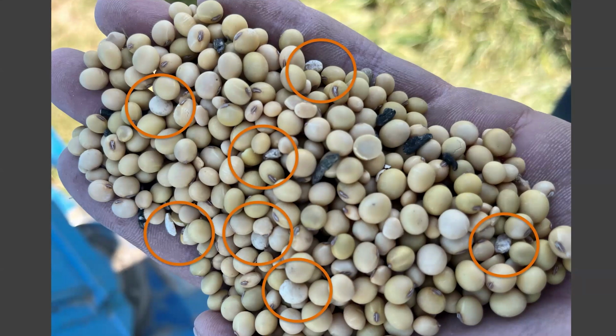These mummies are infected with Sclerotinia sclerotiorum, the fungus causing white mold. They reduce the grain quality and change the oil and protein content. But also, if these are seed beans being planted the next year, they are potentially going to lead to greater infections outward from that, or poor stand because of that.